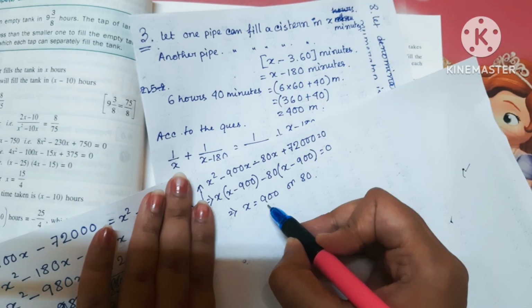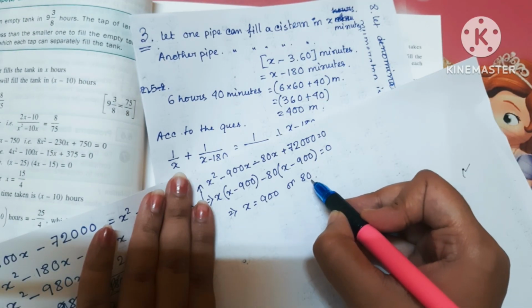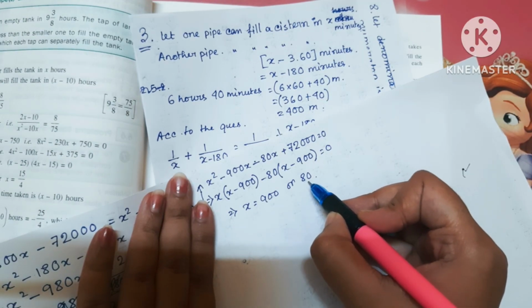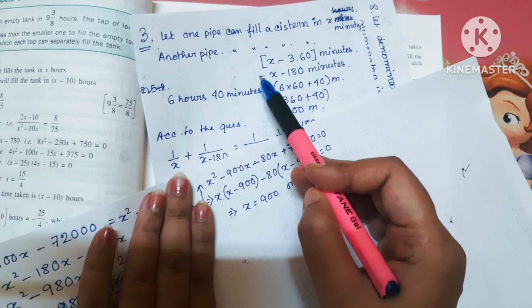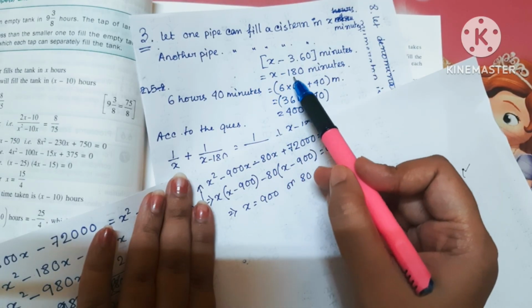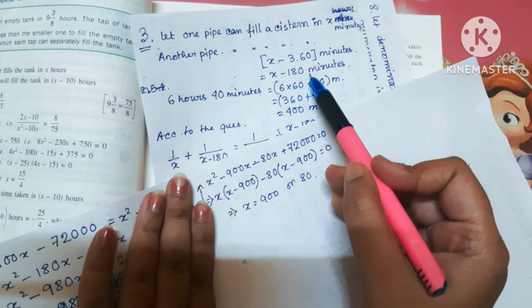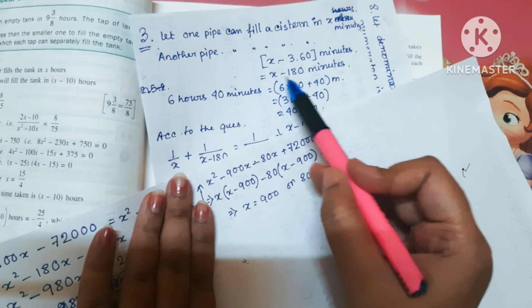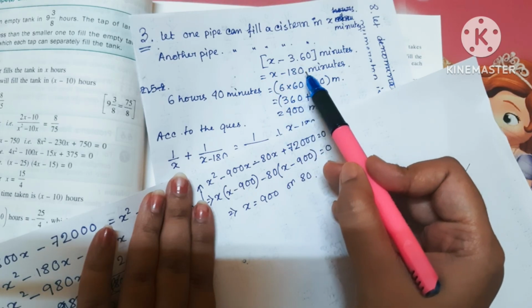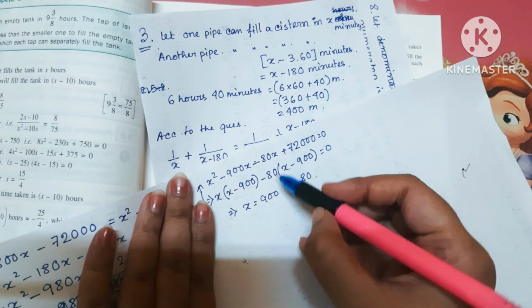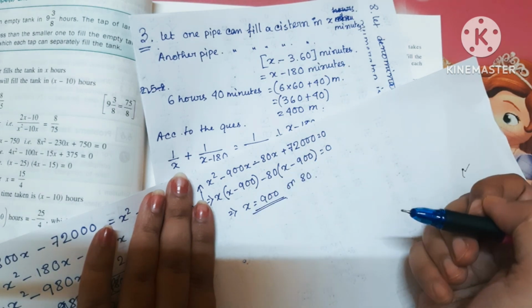Now if x is 80, then the other pipe will fill in x minus 180, that means it will give you a negative time, that doesn't make any sense. So you have to consider this one.